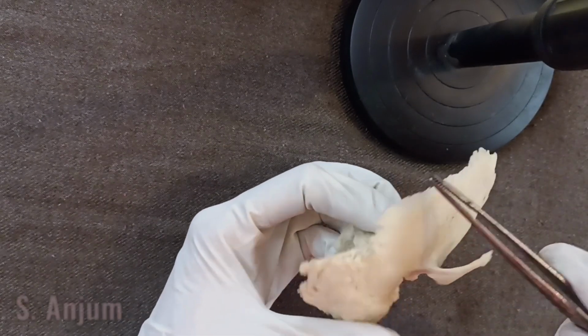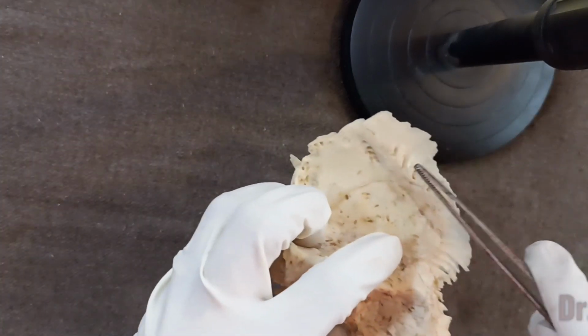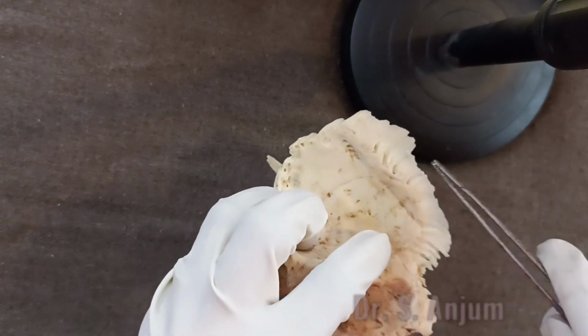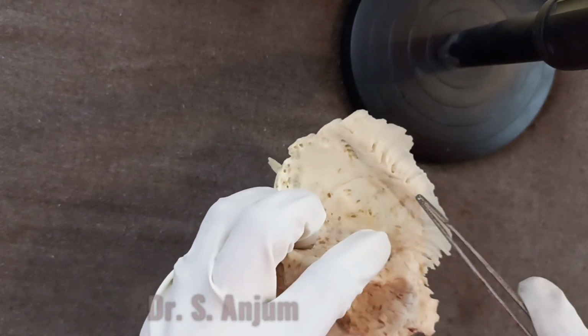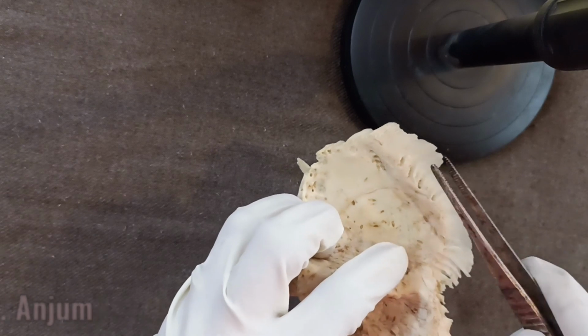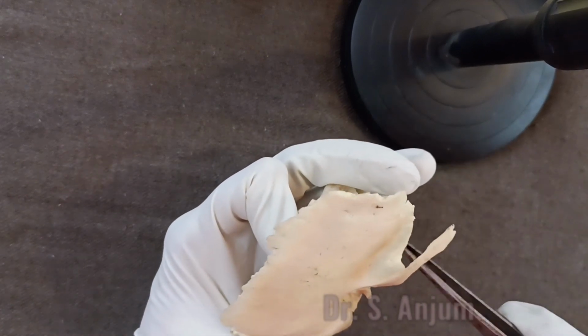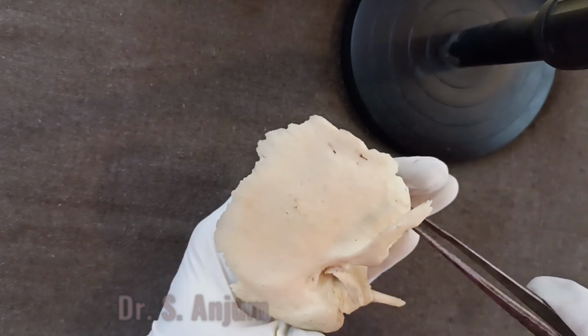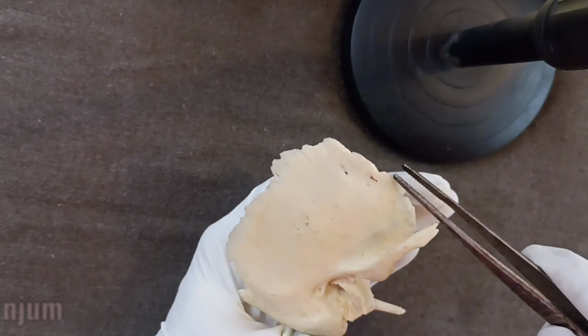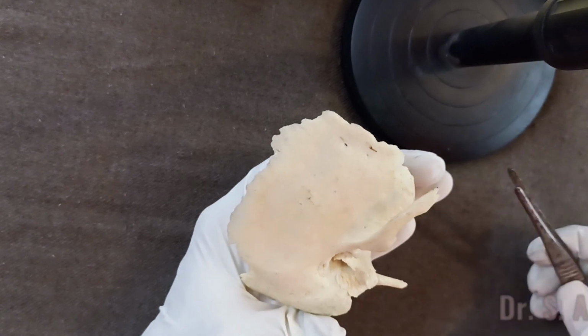The superior border is beveled inside and it articulates with the parietal bone. The antero-inferior border articulates with the sphenoid bone, the squamous part of the sphenoid bone.